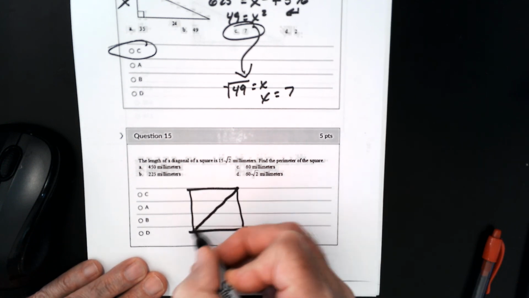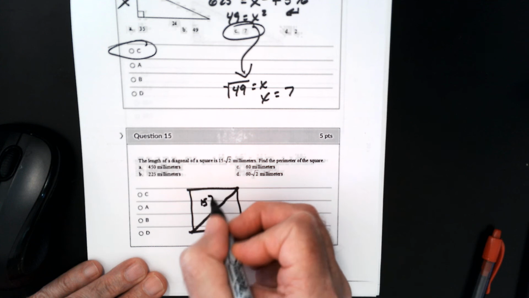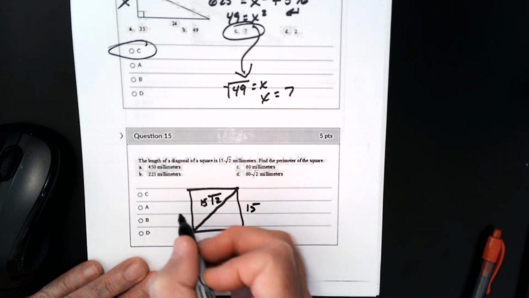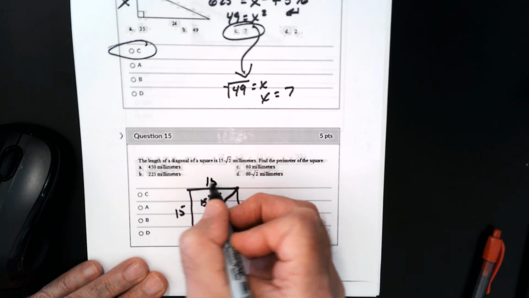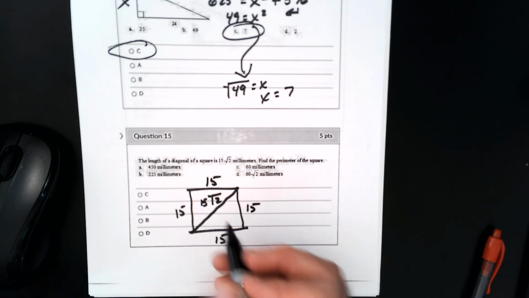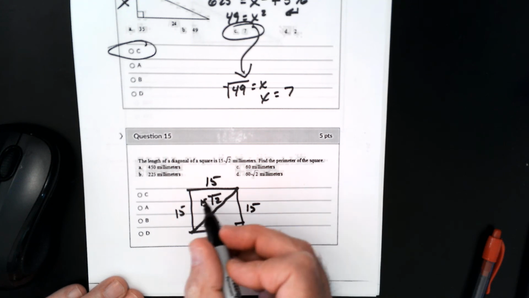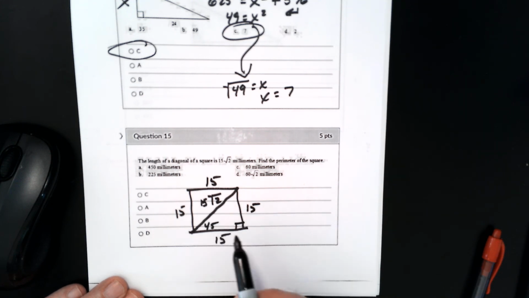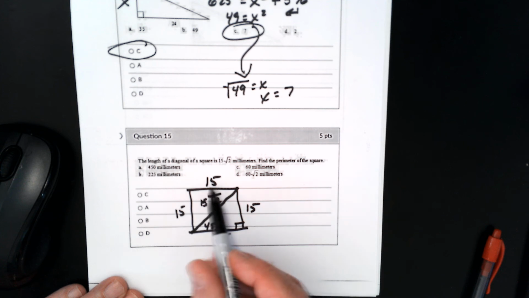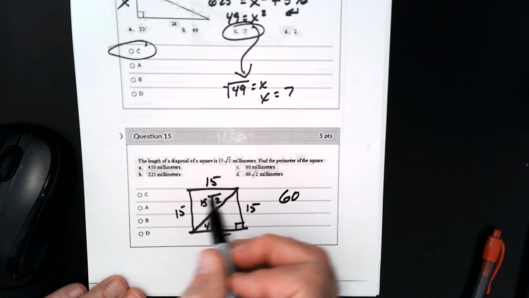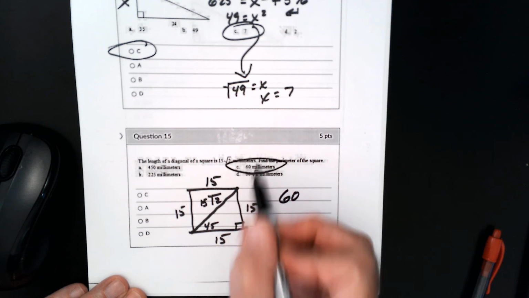The diagonal is 15 square roots of 2, which means the sides had to be 15. Because remember that this is a 45, 45, 90 triangle. So if the side is 15, 15 square roots of 2 is the hypotenuse. So that would be 30 plus 30 is 60. And that would be answer C, 60 millimeters.